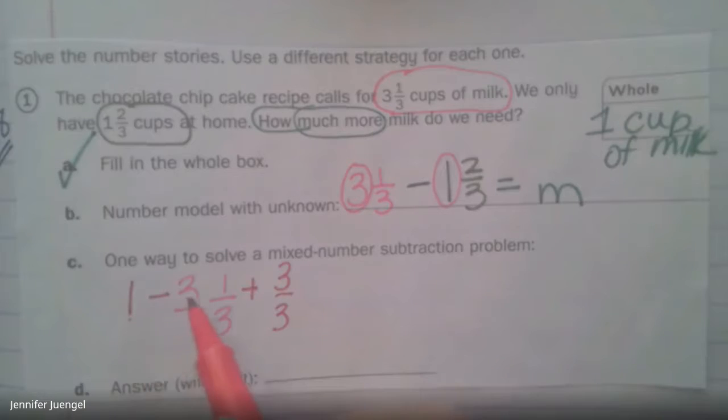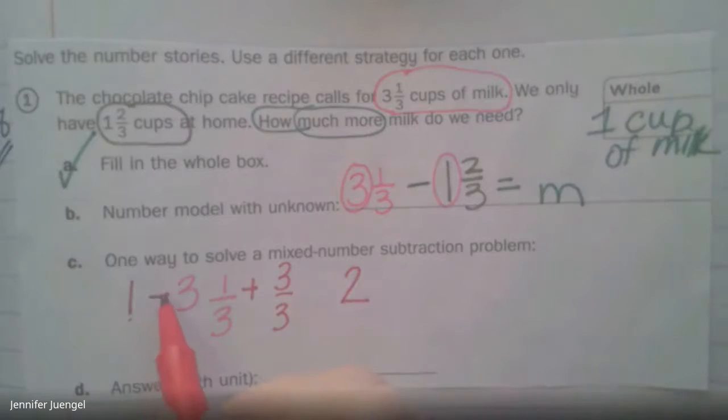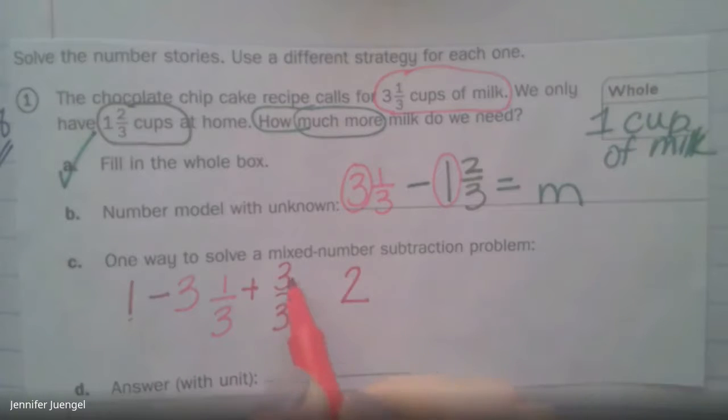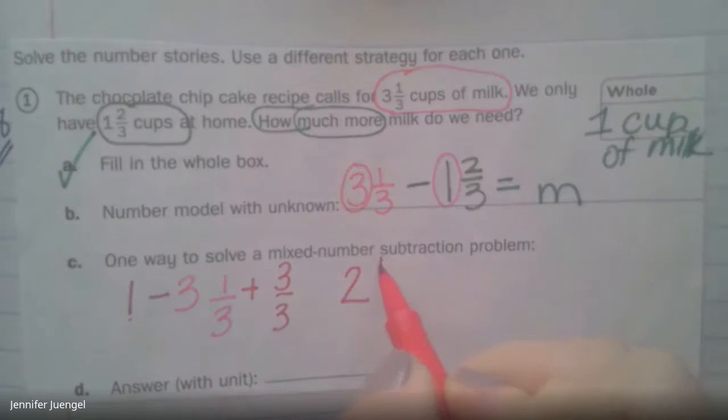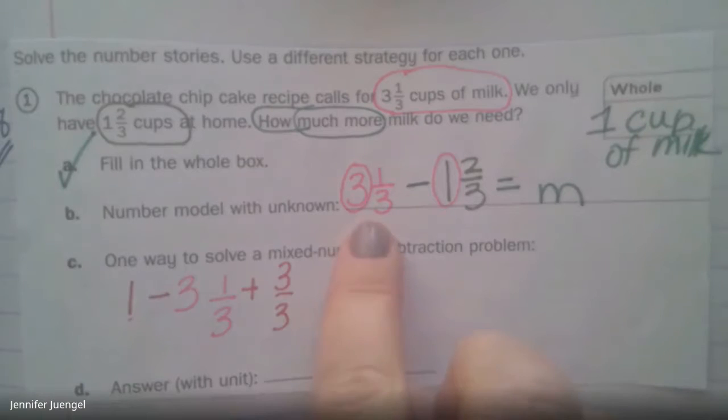Now, since we took 1 away from the whole number, our new whole number is 2. You see how we got that? Then we added another 3/3 to our fraction side. So now all together, we have 4/3. We have the exact same fraction. 2 4/3 is exactly the same as 3 1/3. It's just written in a different way.